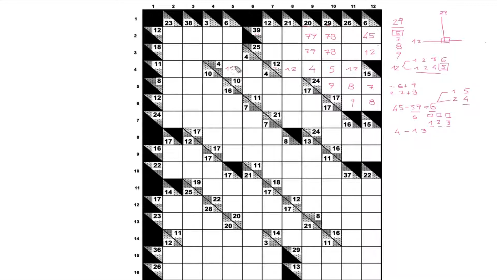Number 4 will be 1 or 3. Here the same situation, 4 is produced with these 2 numbers, and here in this vertical direction 1 and number 3, not 4. And of course in this remaining cell will be number 1 and number 3.